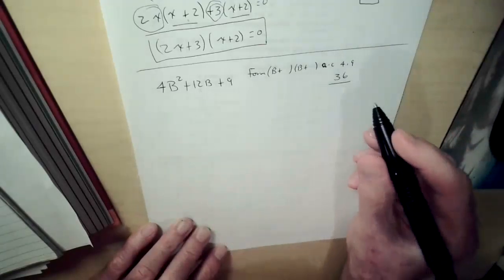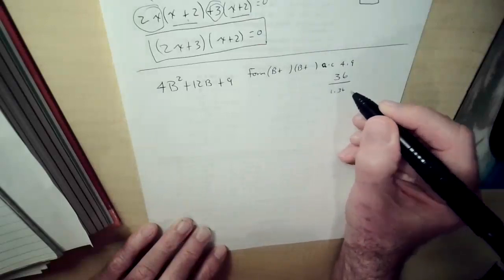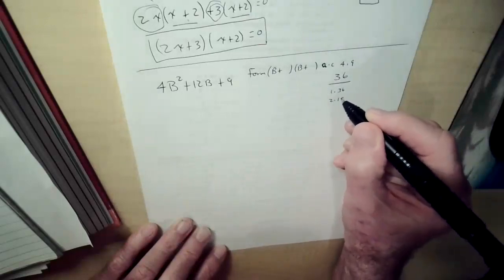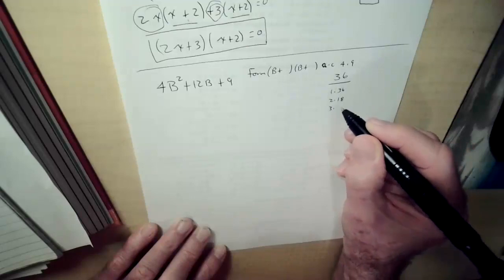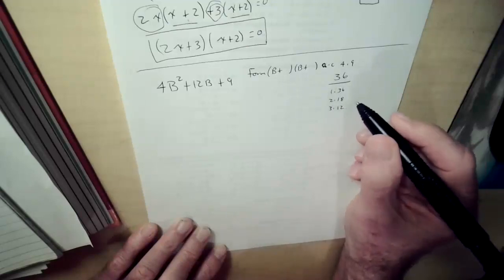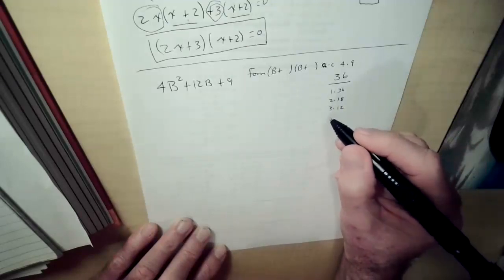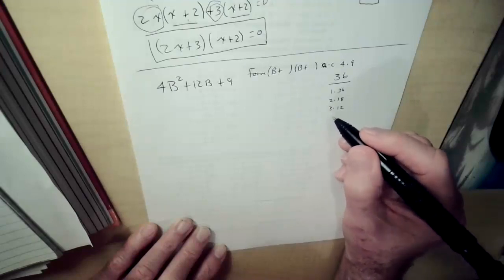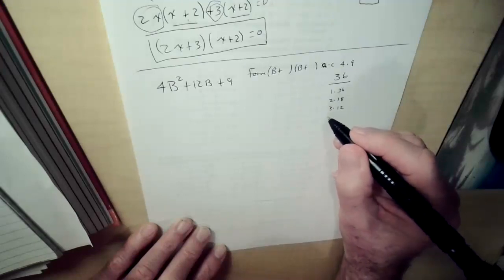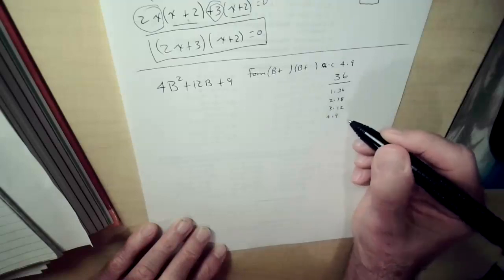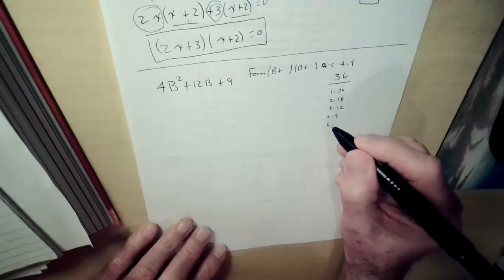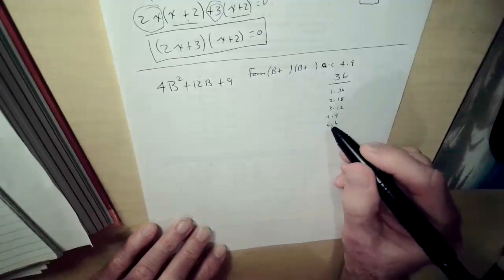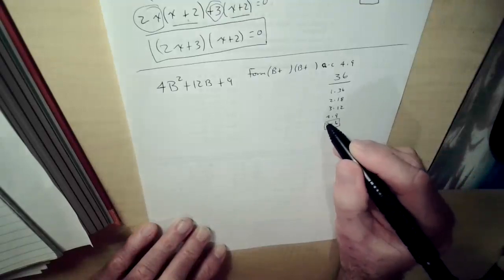Now, what are the factors of 36 that add up to 12? 1 times 36? No. 2 times 18? No. 3 times 12? No. 4 times 9? No. And 6 times 6?